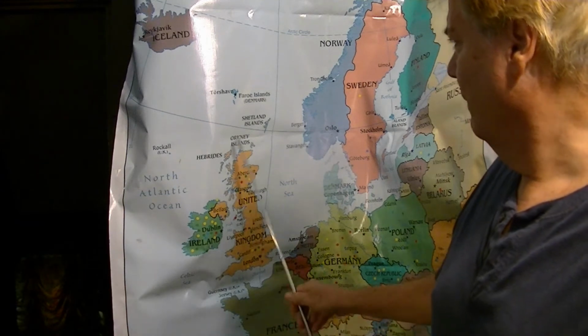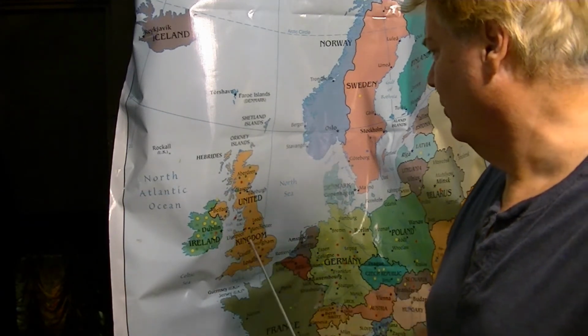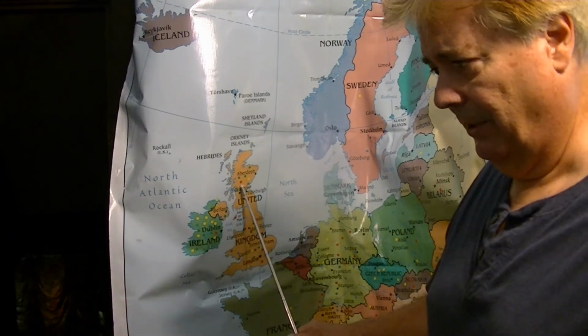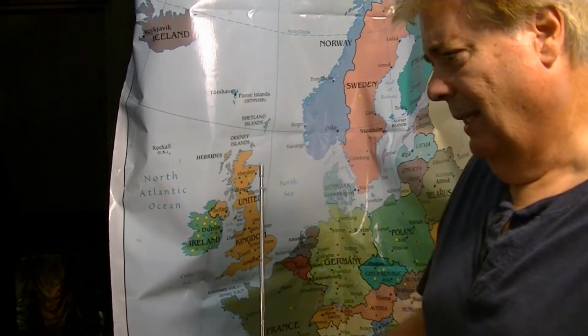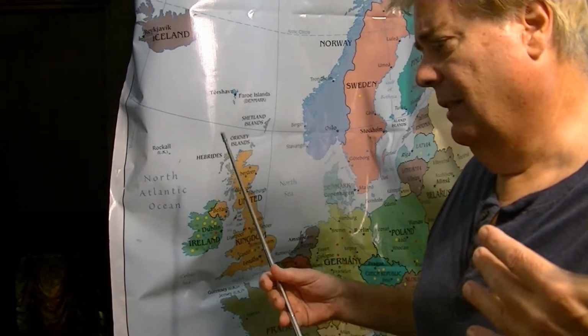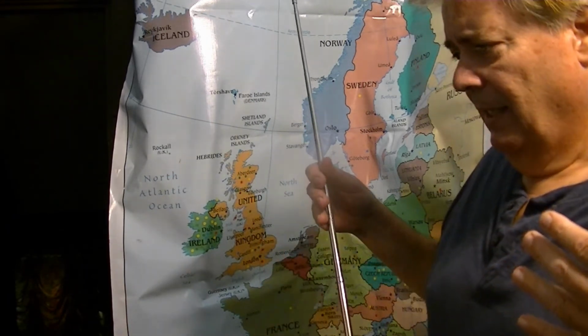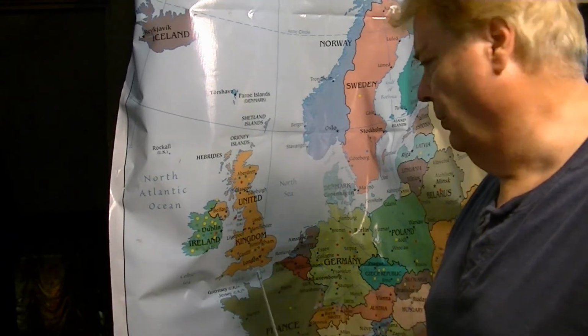You know, the Shetland Islands and Orkney Islands, things like that. So these are all the British Isles, okay? The archipelago has been named the British Isles for a couple thousand years, and the term derives from terms used by classical geographers to describe the whole island group.